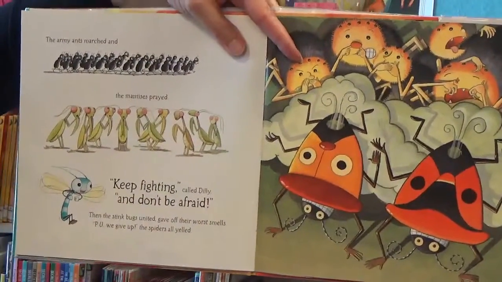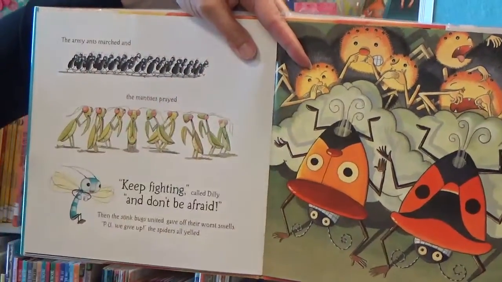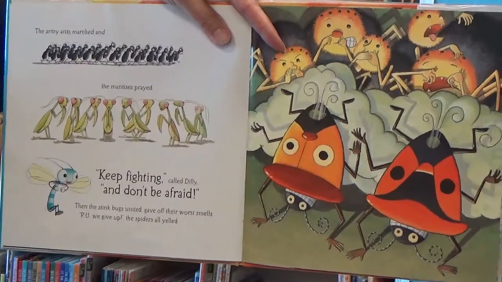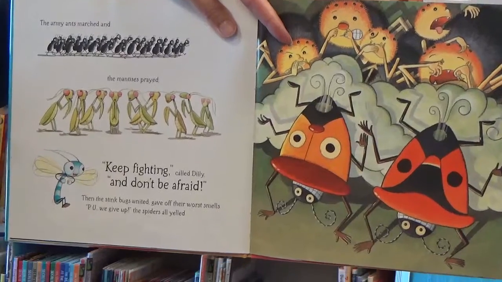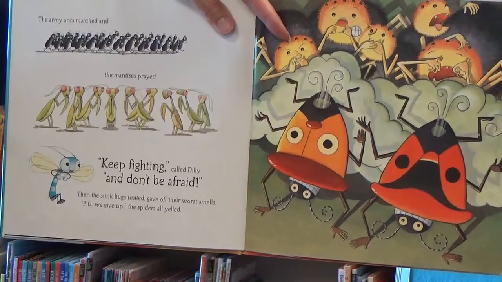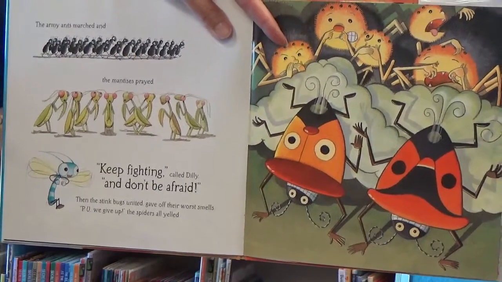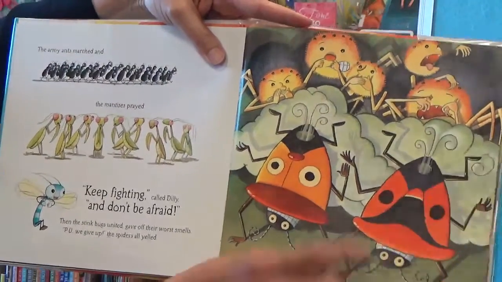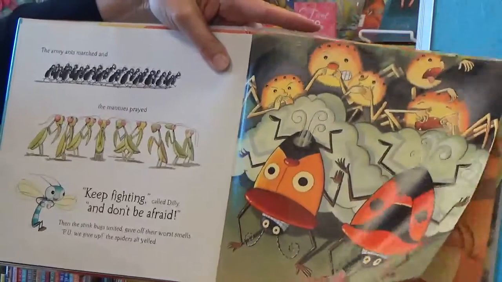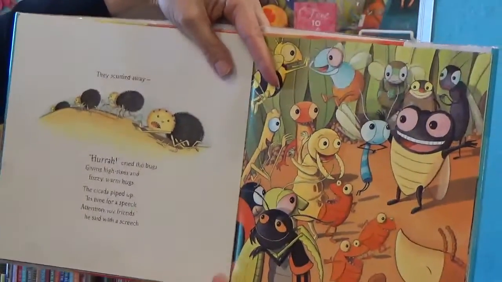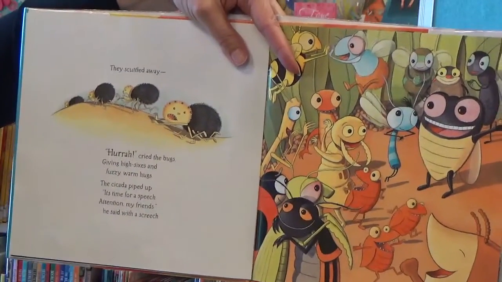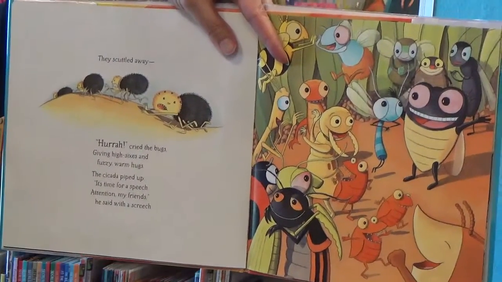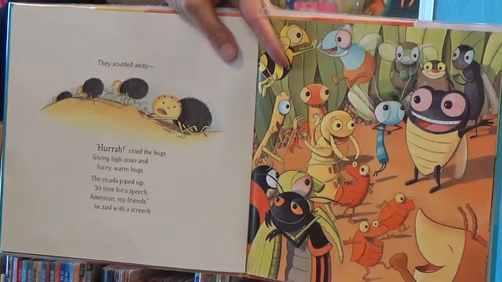The army ants marched. There they go. The mantis prayed. "Keep fighting," called Dilly, "and don't be afraid." Then the stink bugs united, gave off their worst smells. "P.U., we give up," the spiders all yelled. Look at them run. They scuttled away. "Hooray!" cried the bugs, giving high sixes and fuzzy warm hugs.